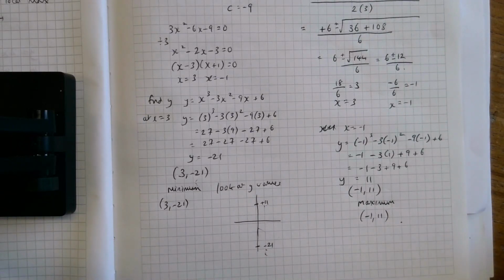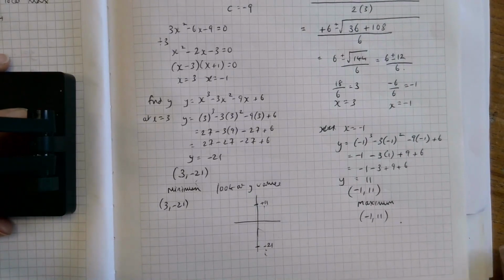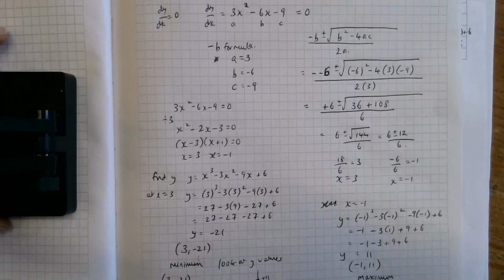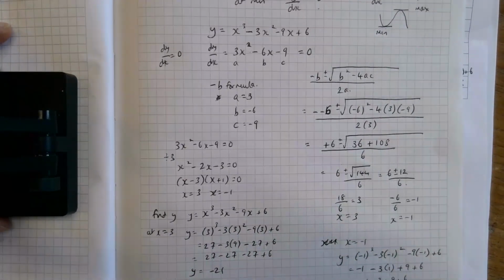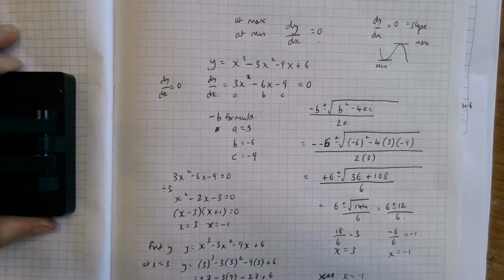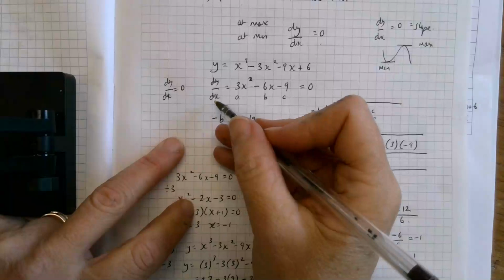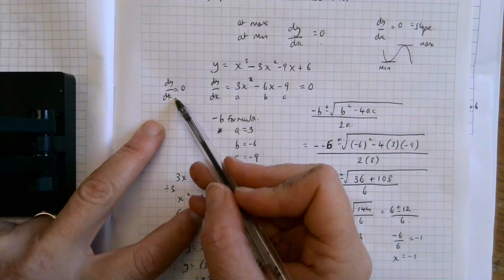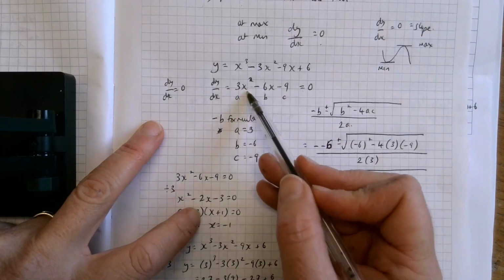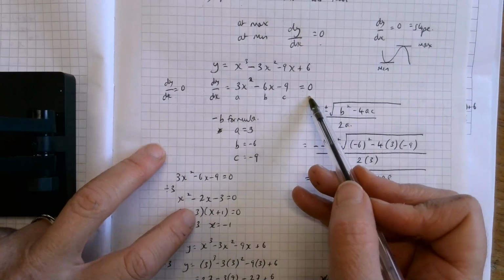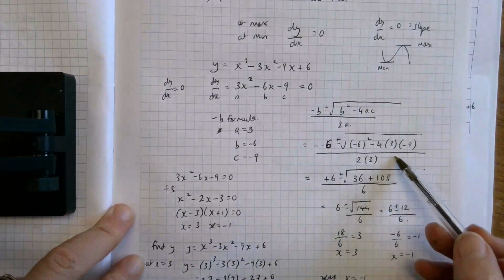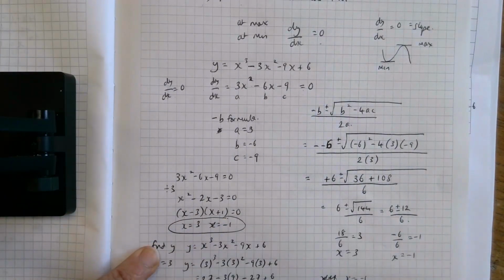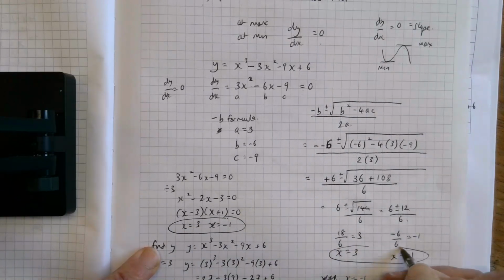Now again, that's a multi-step problem, so it's really tough. This is very different to what you're used to from junior cert. Now I know you're well out of junior cert, but it's still very tough. So we had a few steps there. We had the first step where we differentiated, we put it equal to 0, and we had a quadratic equation. We then could either use the minus b formula, or we could factorize and solve. Either way, we ended up with x equals 3 or x equals minus 1.